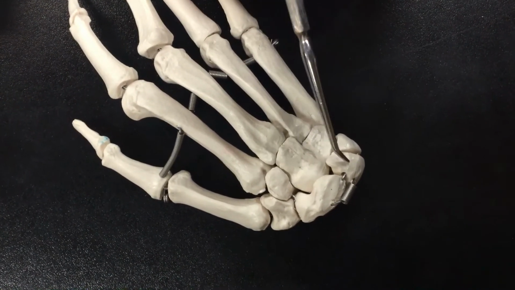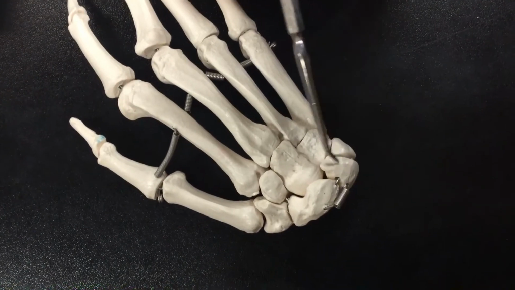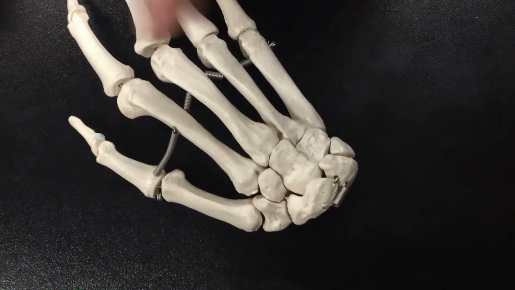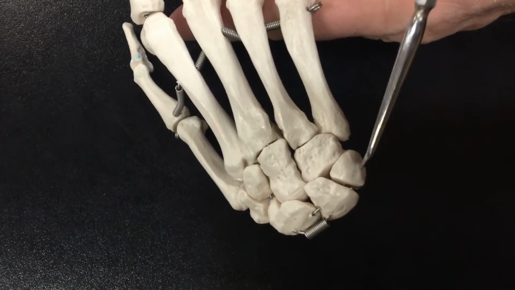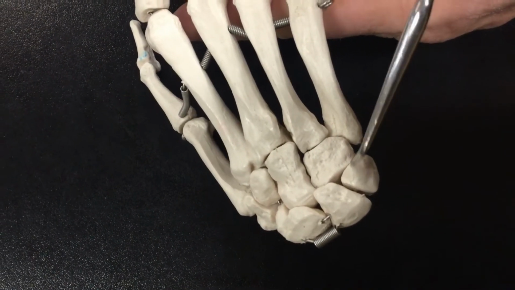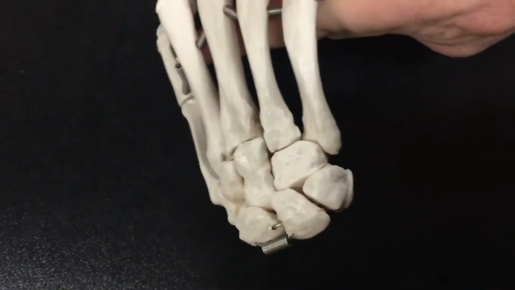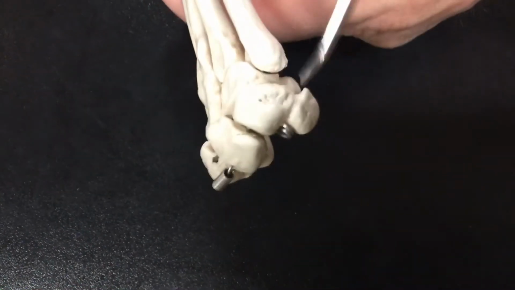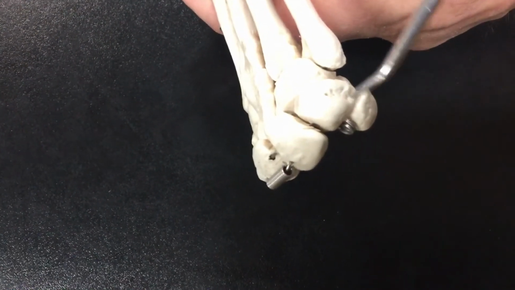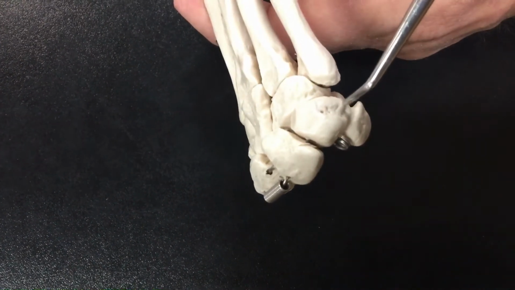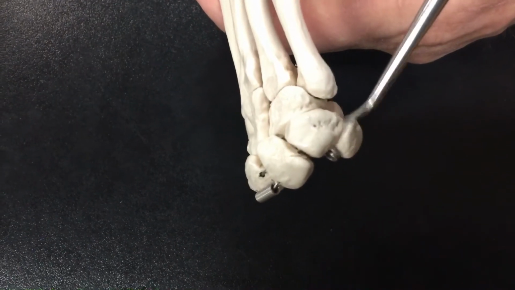And next to the scaphoid, I have the lunate. If you saw this bone separately, it looks like a half moon shape. After that, on the side, I have my triquetrium. That's the triquetrium. And then this is going to be the pisiform. The pisiform is actually a separate bone from the triquetrium, but they're fused together here.